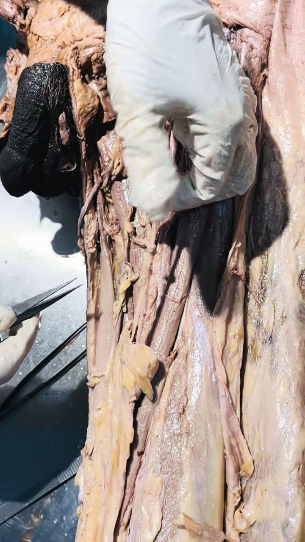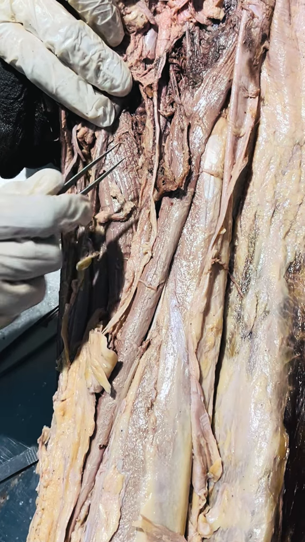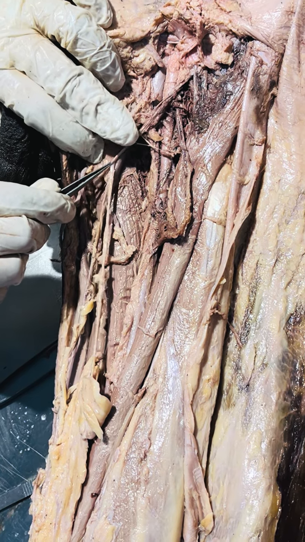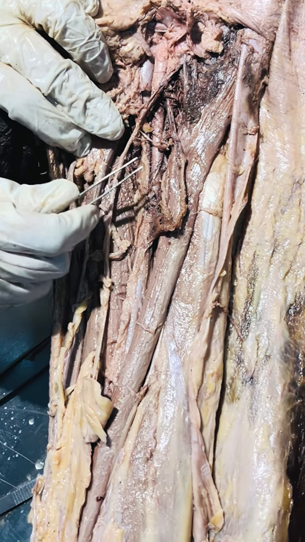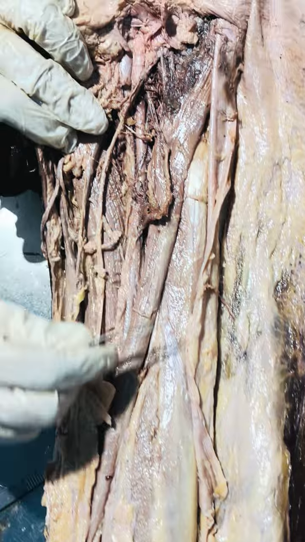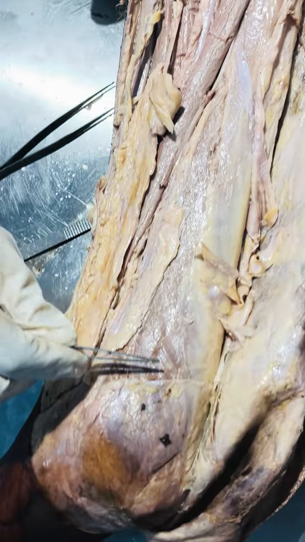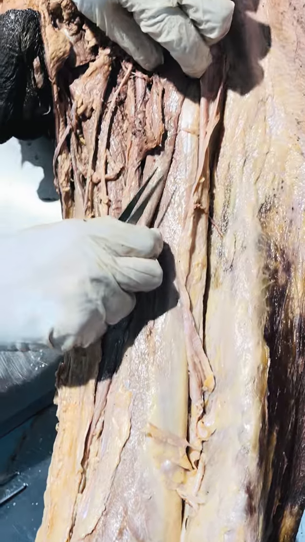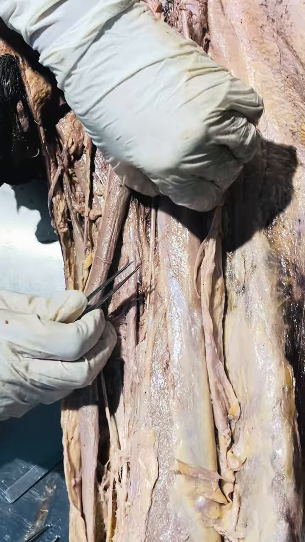It gives two cutaneous branches. Now, the posterior division of the femoral nerve provides muscular branches to all of the muscles except the sartorius, meaning for the quadriceps femoris and for the articularis genu muscle. So you can see here the quadriceps femoris muscle.